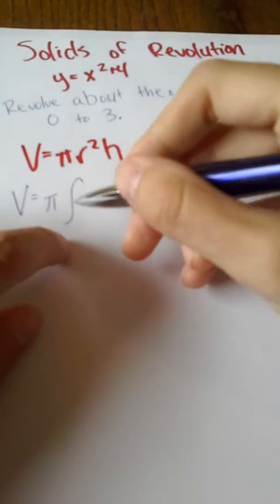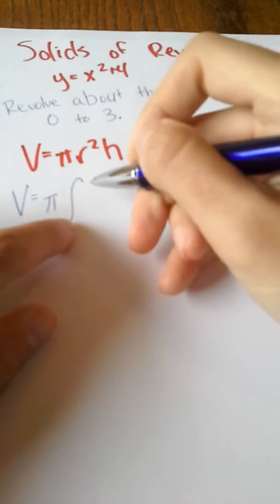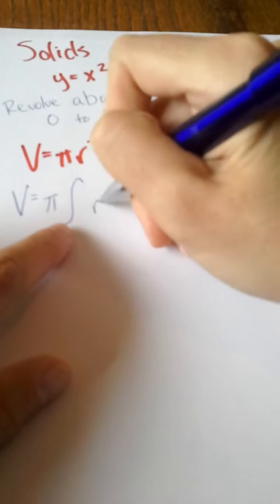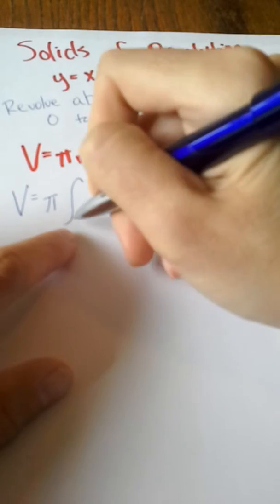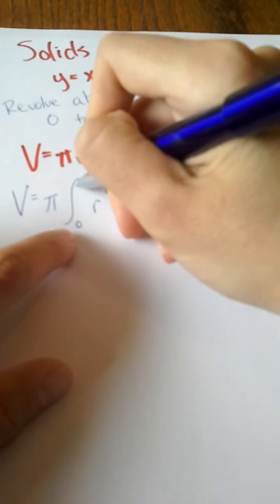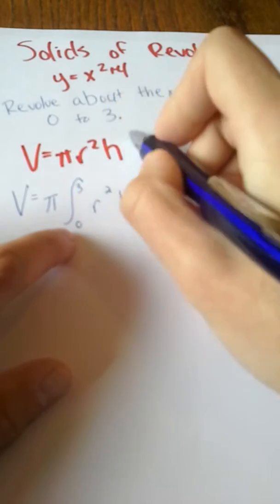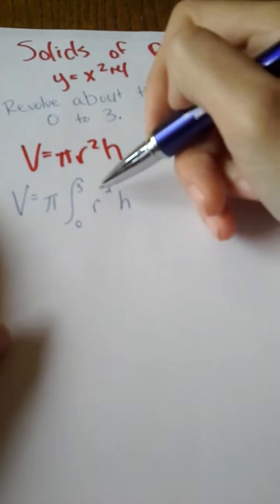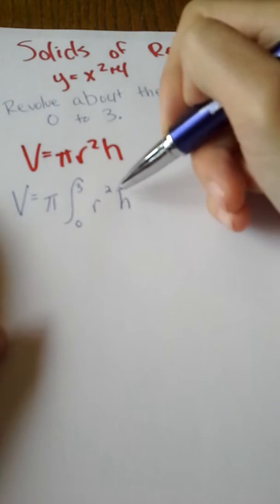The integral will sum them up as they get infinitely small. The radius squared times h, and we're going to integrate that from 0 to 3, because that's the region the problem told us to find. So now we just need to figure out what r and h are.